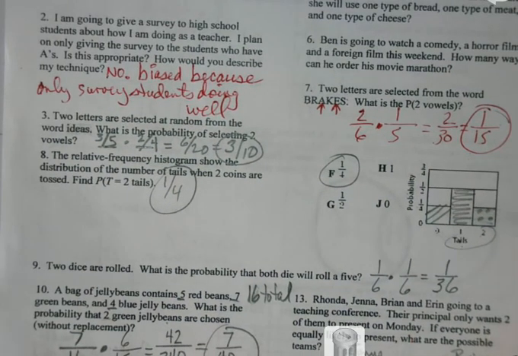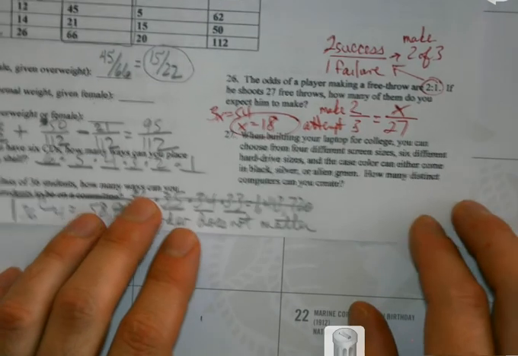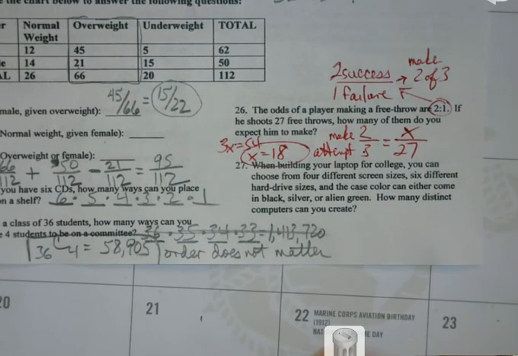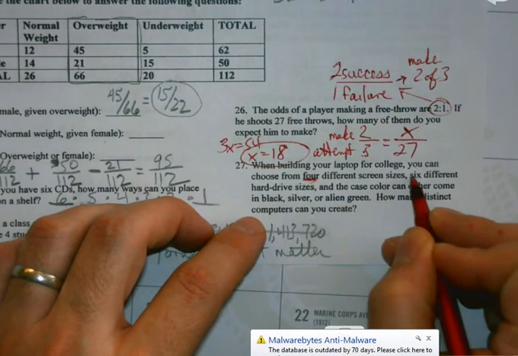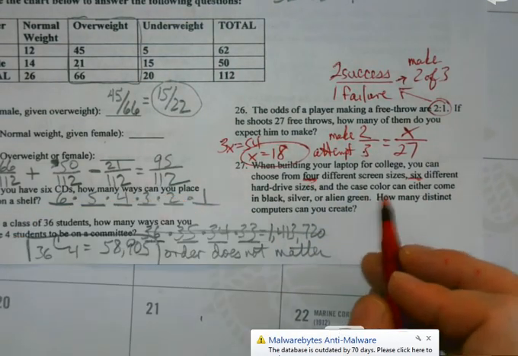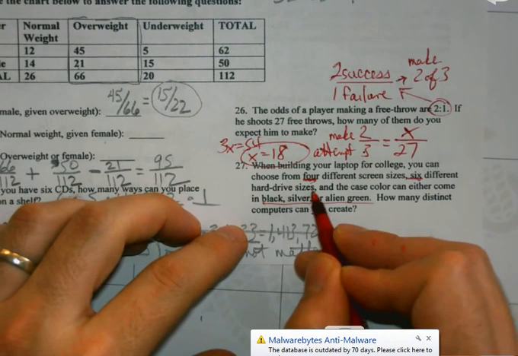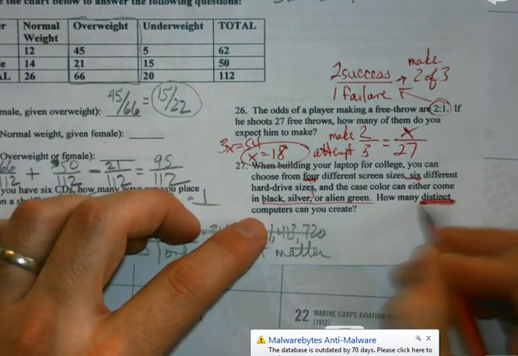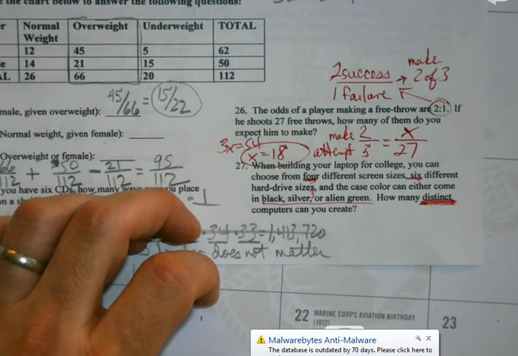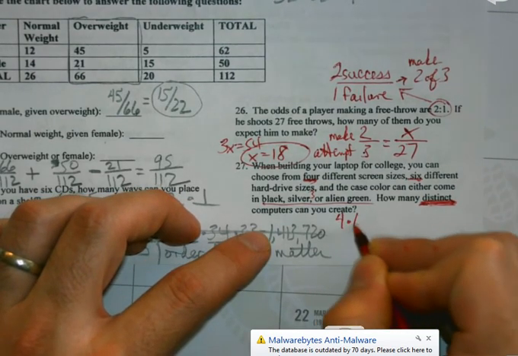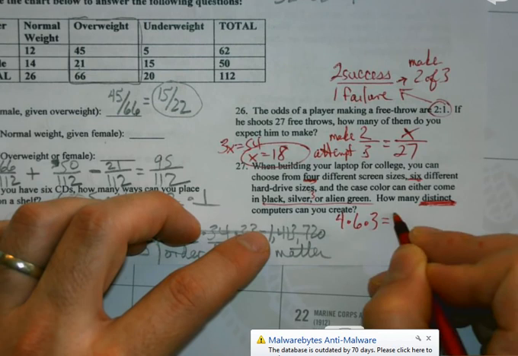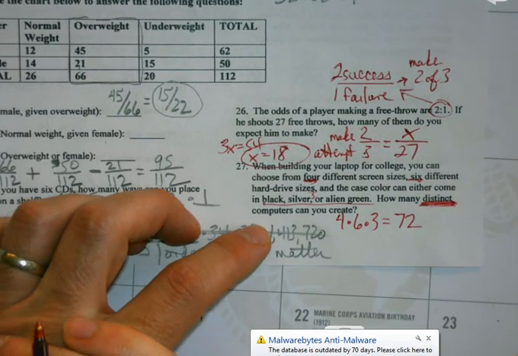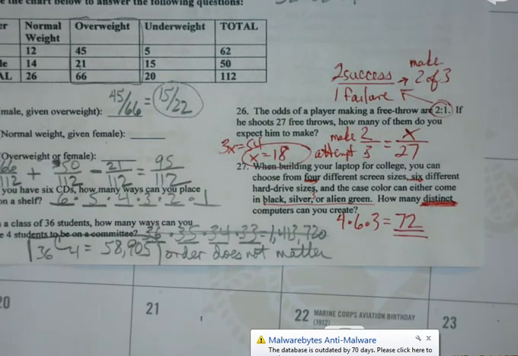All right, back to the end. 27. When building my laptop for college, I can choose from 4 different screen sizes, 6 different hard drive sizes, and the case color can be black, silver, or alien green, which would be 3 options. How many distinct computers can you create, order matters? All I'm going to do is multiply those guys together. That's it.